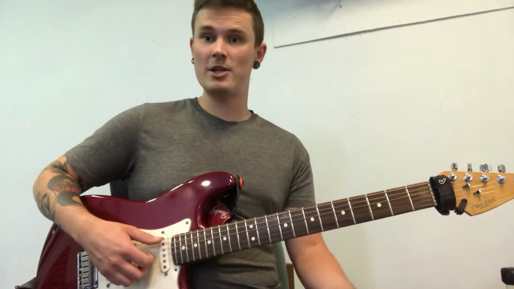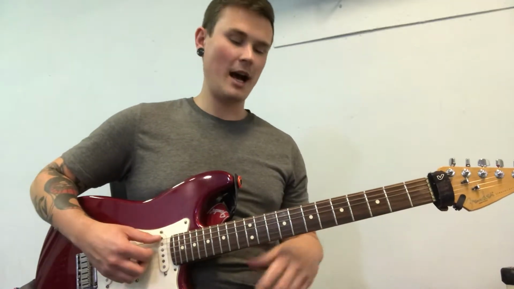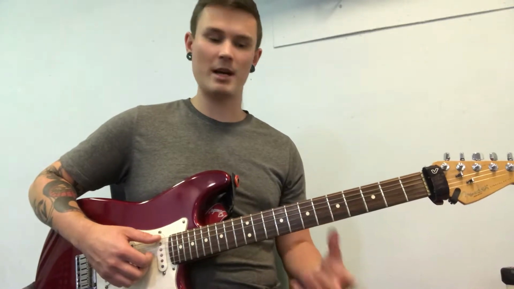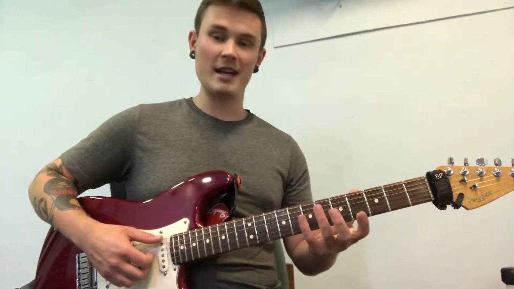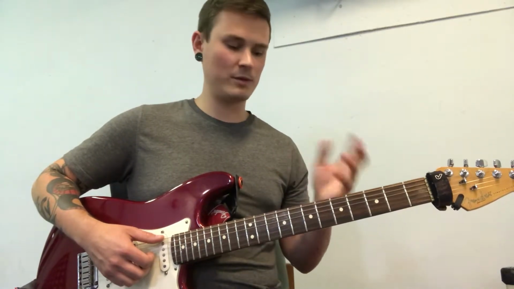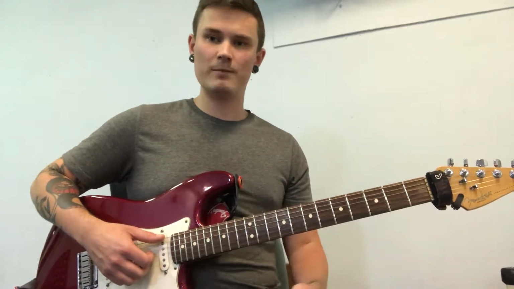Maybe try it in A shape, see how you get on. It's just going to help you map out the fretboard better. And then also to test out your knowledge of the modal shapes, just do them all from the same note, and then you'll start to hear the differences between the different modes and the different intervals in them.